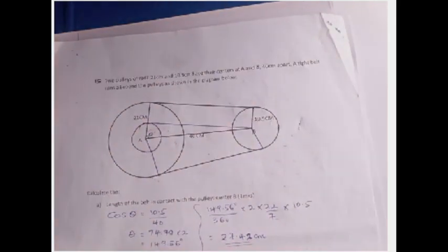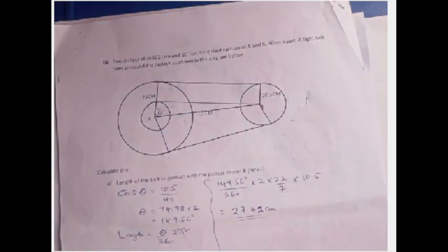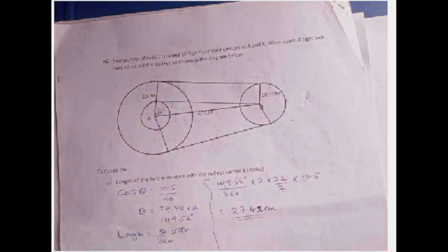Question, the last question, question 15, a question on length of a belt. Two pulleys of radii 21 centimeters and 10.5 centimeters have their centers at A and B 40 centimeters apart. A tight belt runs all around the pulleys as shown in the diagram. Calculate the length of belt in contact with the pulley center B.